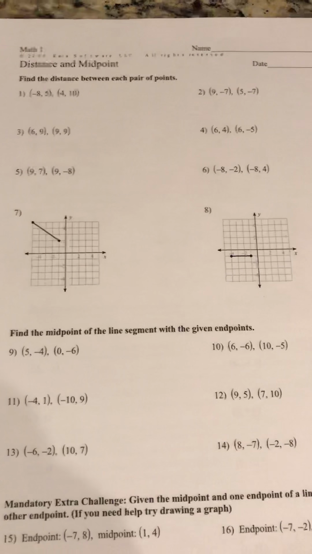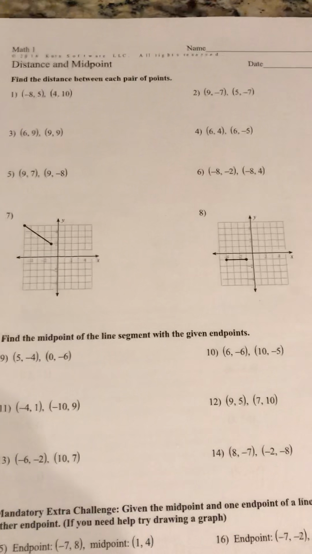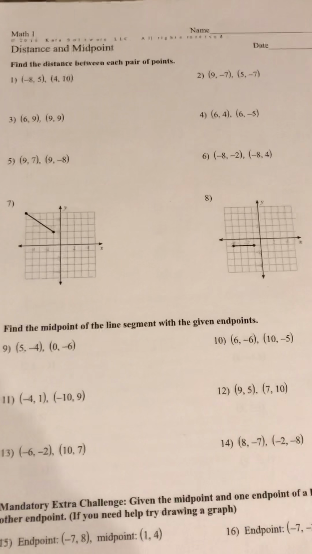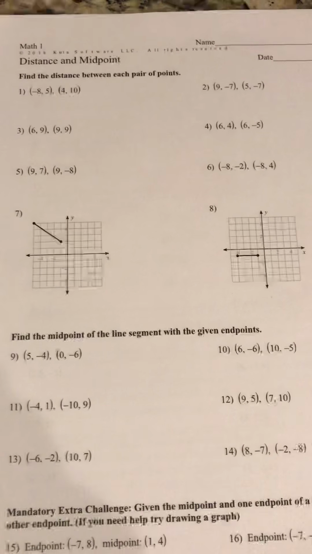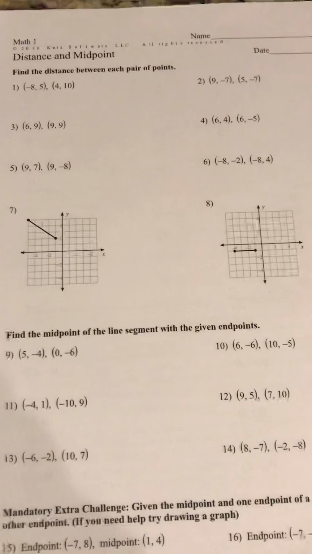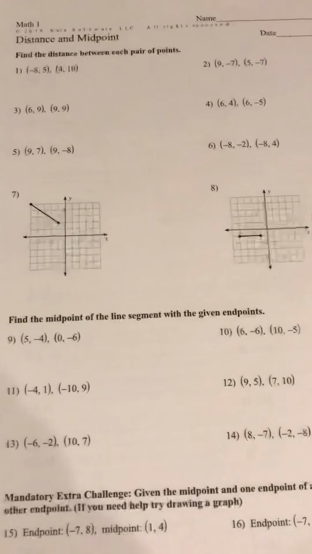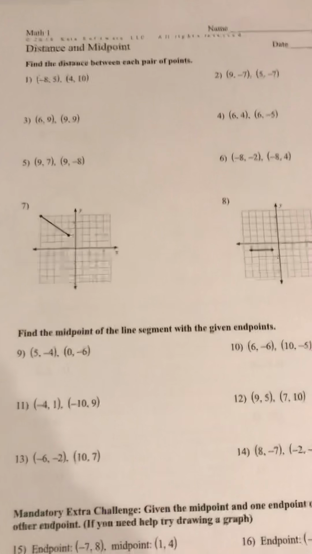All right, be careful when you put things in your calculator. Is it negative or is it subtraction? Sometimes we get mixed up with that. So be cautious. Take your time. Don't rush. You have the whole class period.